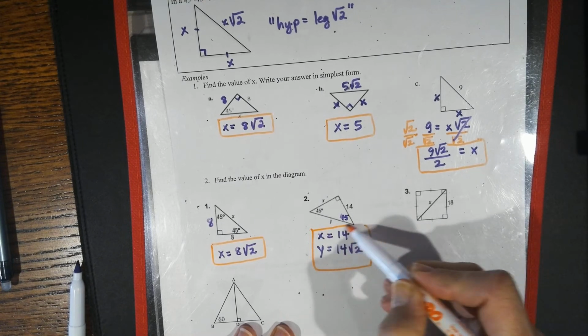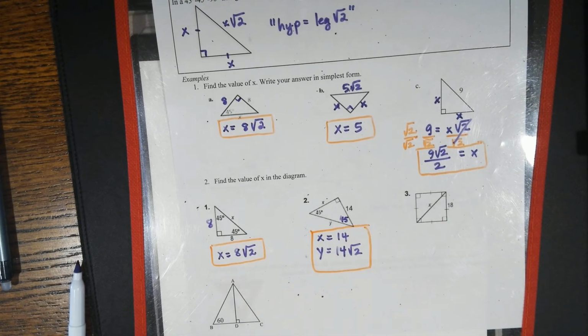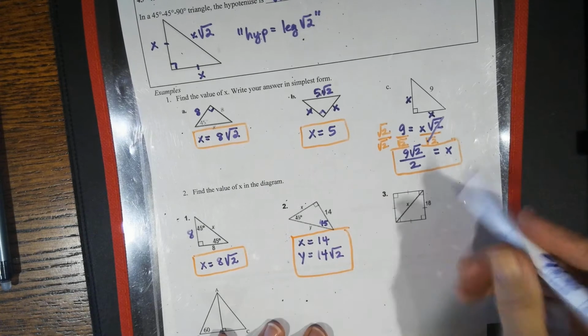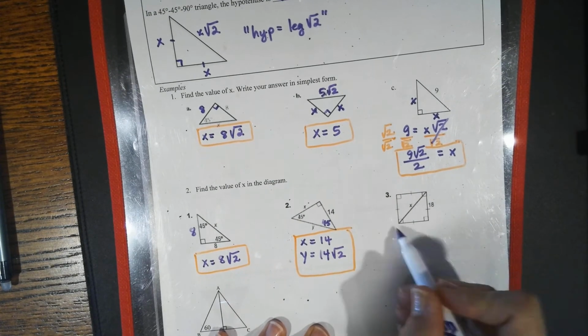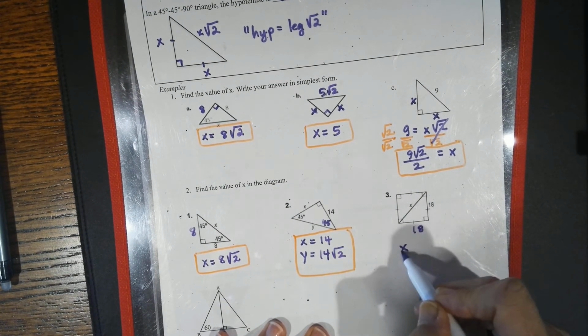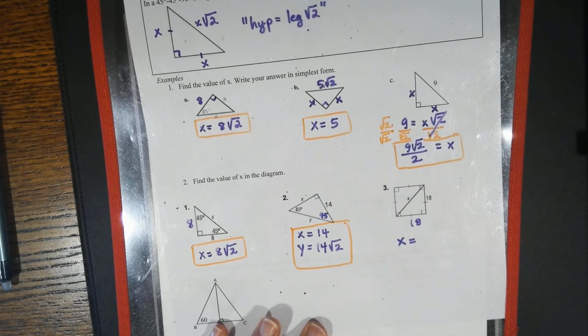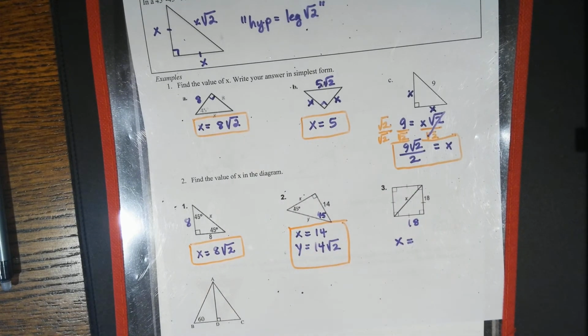That's how we practice. We take a stab at it. Now, this one says the leg is 18. That means this leg is 18. So x is equal to... Sienna, what do you think x is?